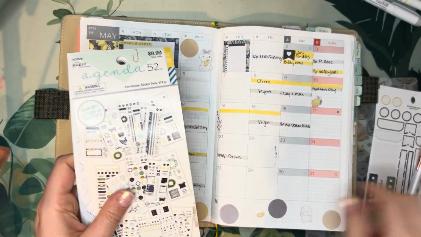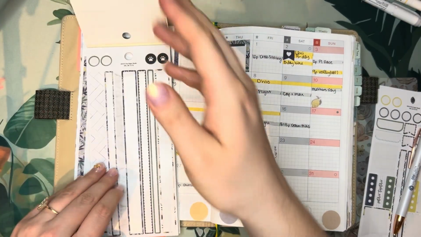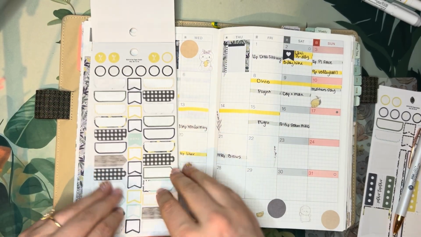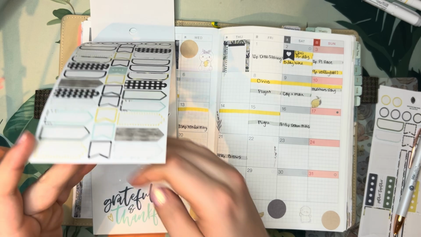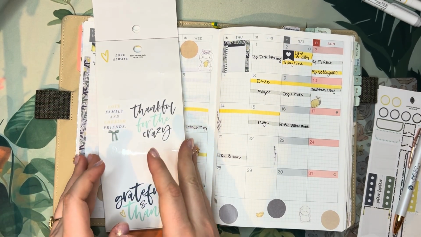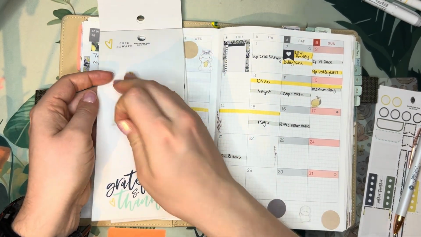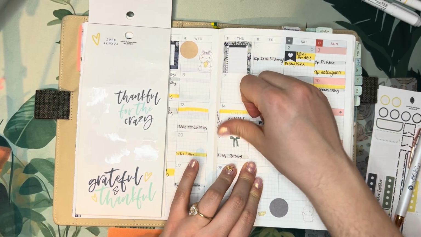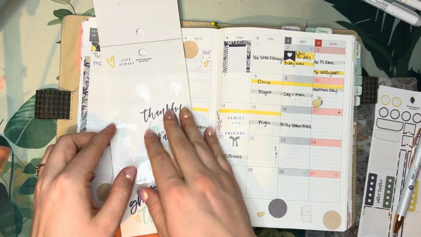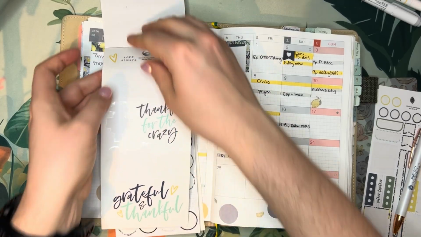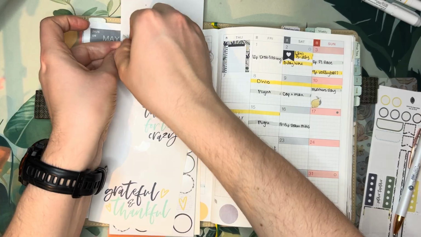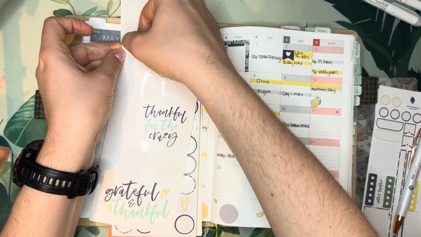Let's flip back through this thing for some more decorations. I'll take this and stick it here. I like this little yellow heart, but I cannot get it off.